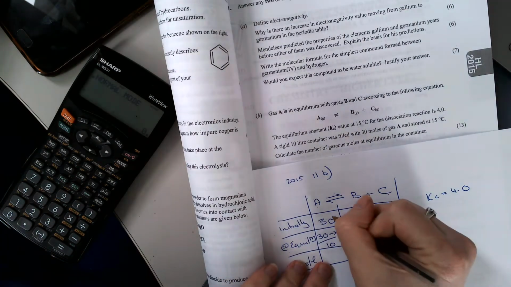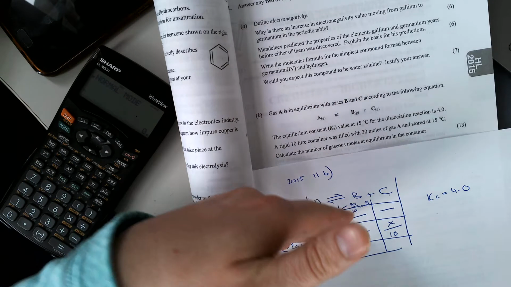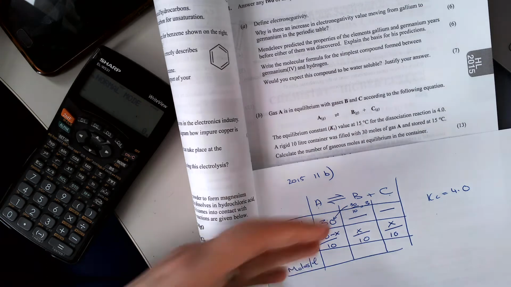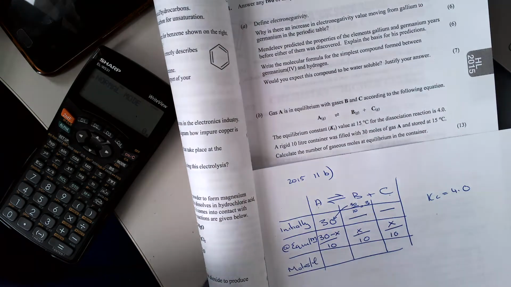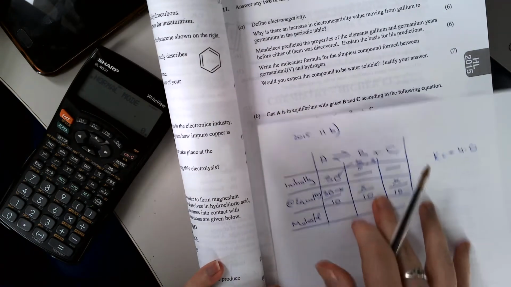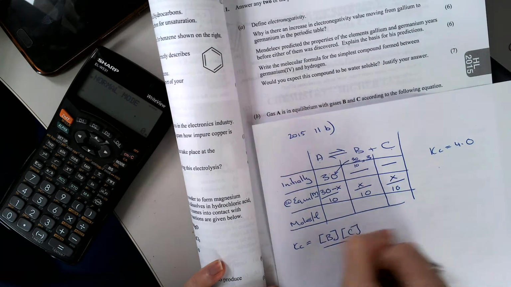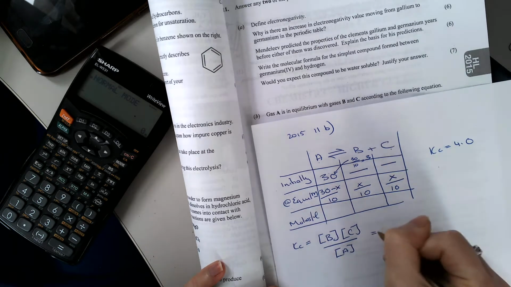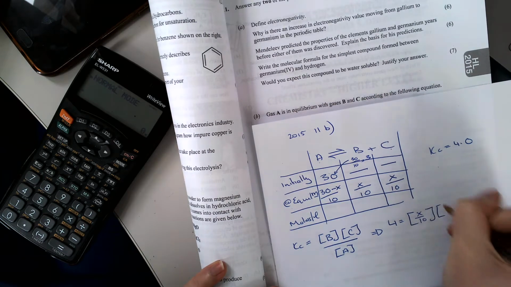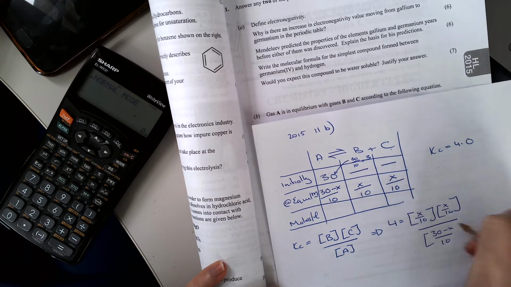You can do this a little bit easier in that even here you can actually divide it at the start and then just use X, X and 3 minus X, okay? I've just done all of these similarly using the volumes as my equilibrium because you won't always be able to do that, okay? So what I'm looking at here then, Kc is equal to concentration of B times concentration of C all over the concentration of A. So 4 is equal to X over 10 by X over 10 all over 30 minus X divided by 10.